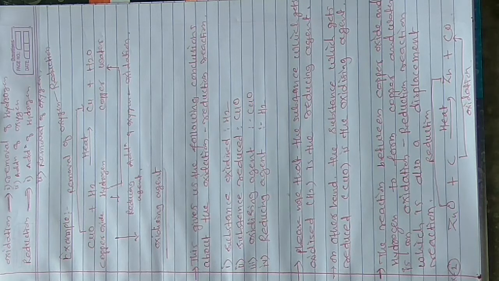Whatever substance gets oxidized is known as the reducing agent. On the other hand, the substance which gets reduced, that is copper oxide, is the oxidizing agent.